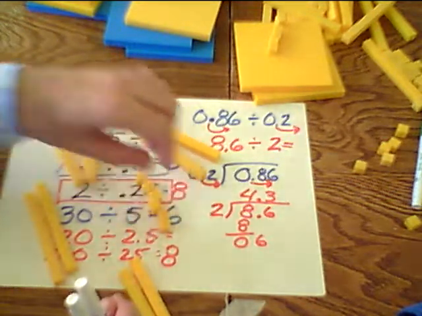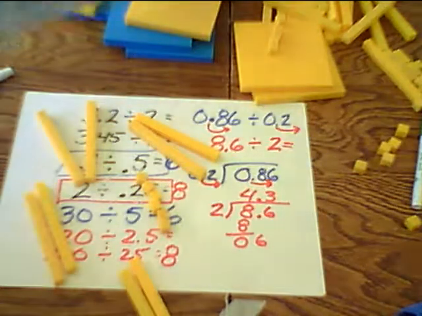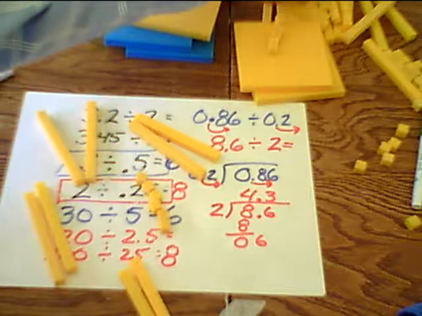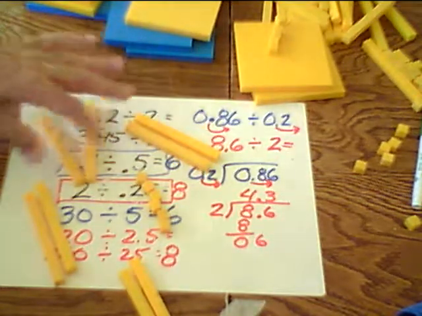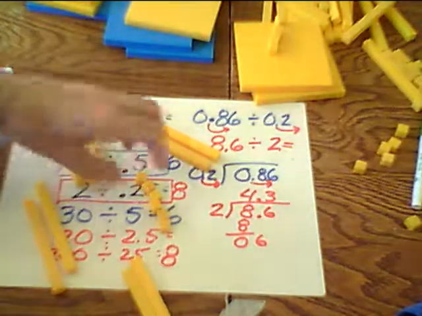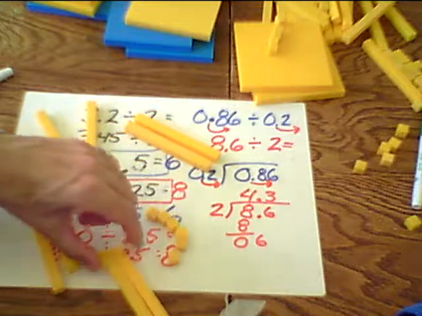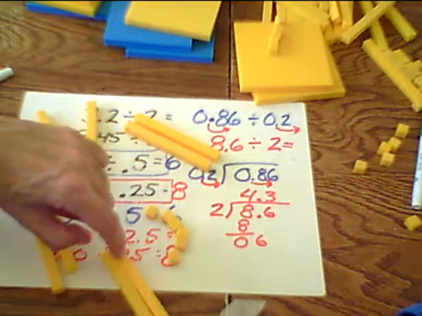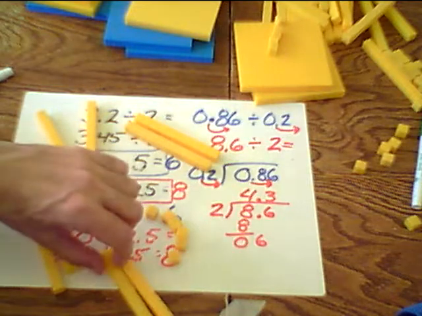This is 3, 6. So what I'm going to need is 3/10 in each one. Oh, I'm sorry, we have 4 groups. So how many groups can I get out of it? 4 groups, 1, 2, 3, 4. And then how much of this is in this group here? Well, 1, 2, 3, 4, 5, 6. 1, 2, 3, 4, 5, 6. That's 3/10 of a group.